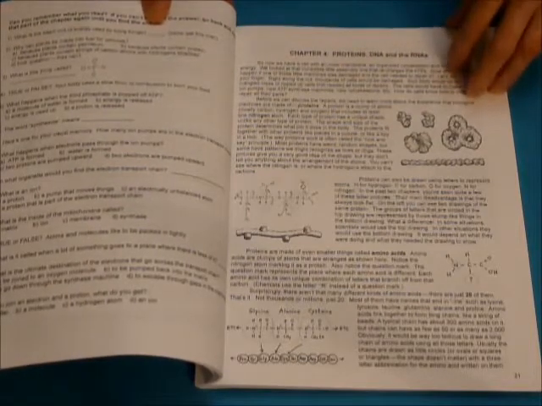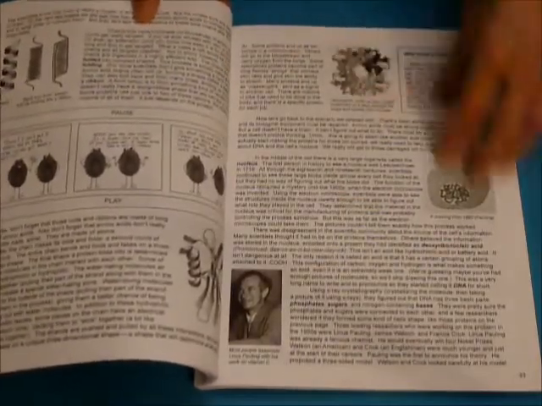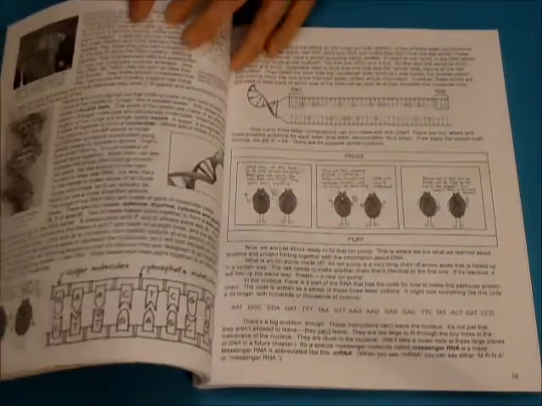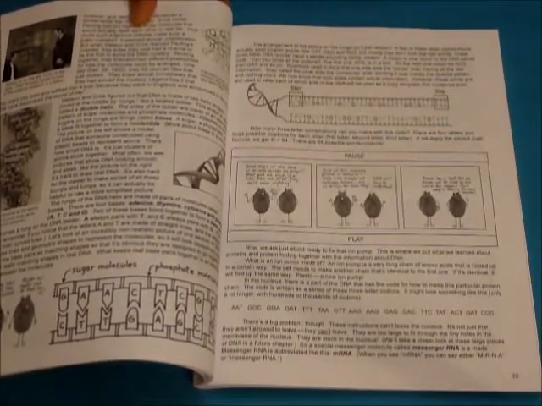Then we learn about proteins, DNA, and RNA. Proteins are basically what most of the things are made out of, all the little working parts are proteins. And of course DNA is the library of information, and RNA is a pattern made from the DNA, basically. And so we learn the history, the discovery of DNA. And we learn about all the codons and the nucleotides.